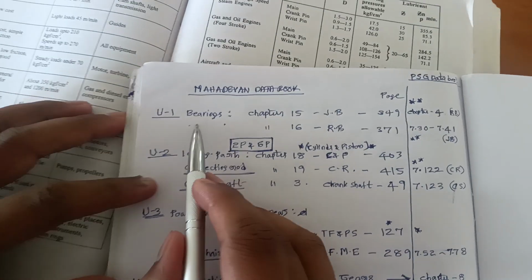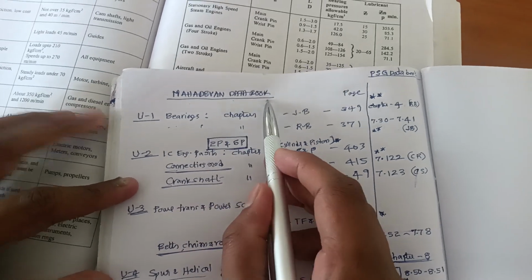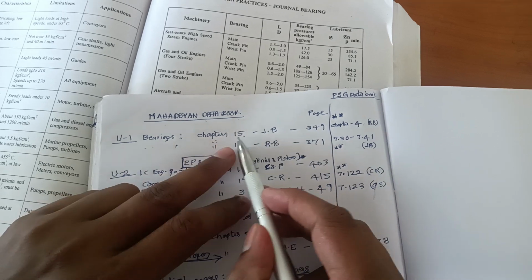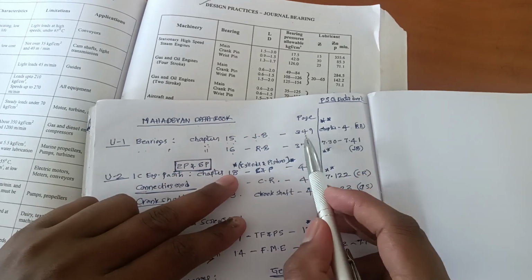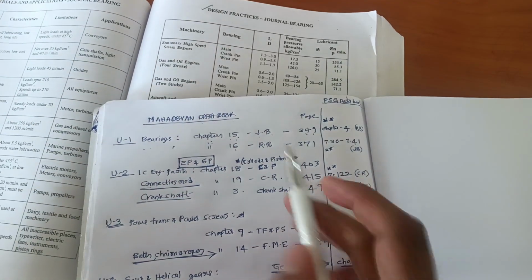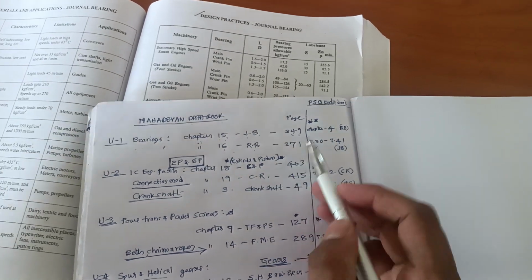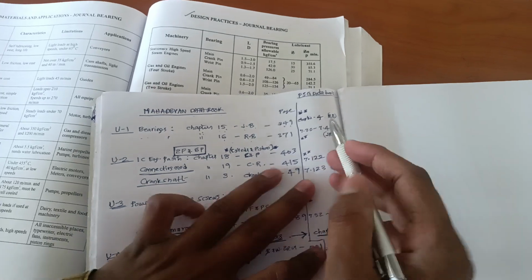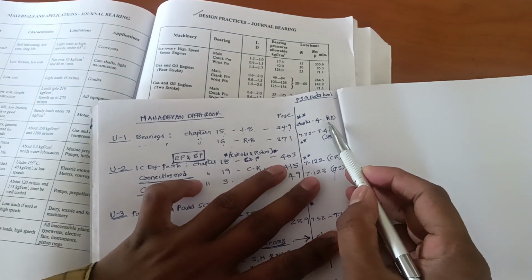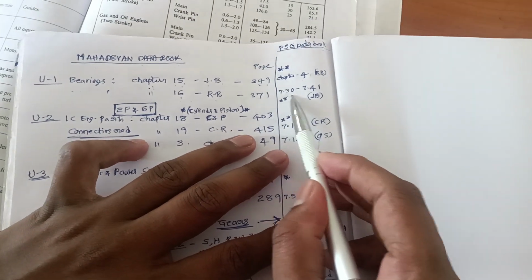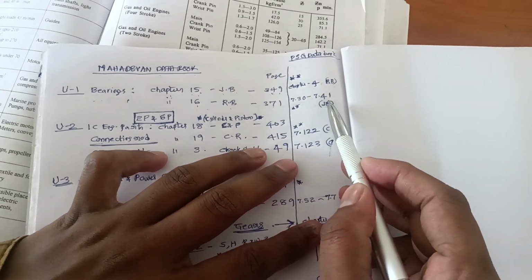The bearings from the Mahadevan data book contain chapters 15 and 16. Chapter 15 is the general bearings, page number 349. And for general bearing, chapter 16, page number 371. Similarly, from the PSG data book, chapter 4 is the roller bearings, and for general bearing, that is chapter 7.30 to 7.41. Let us see one by one.